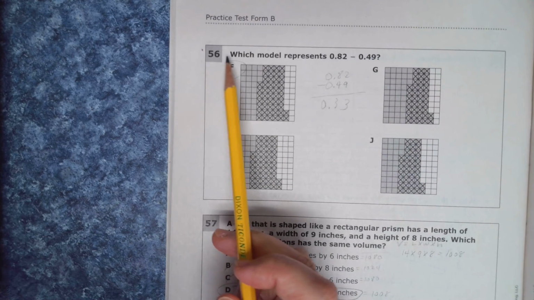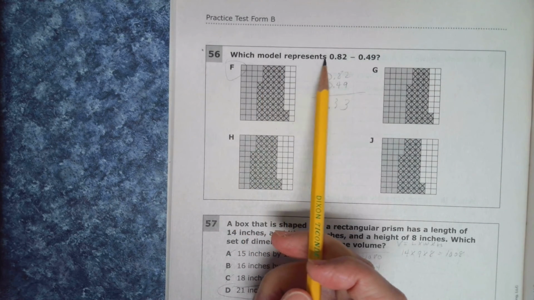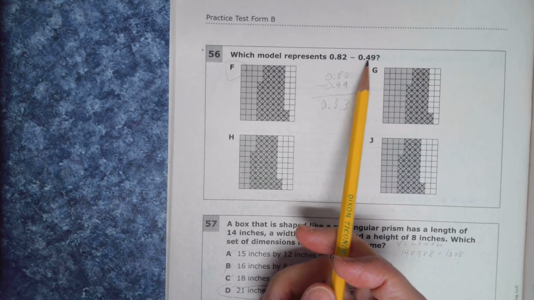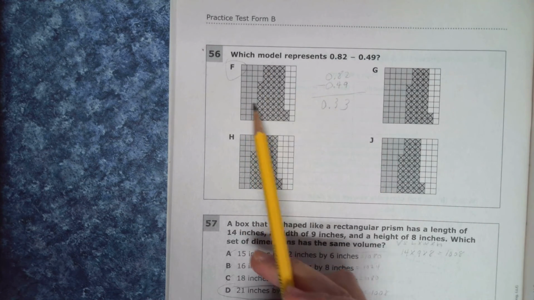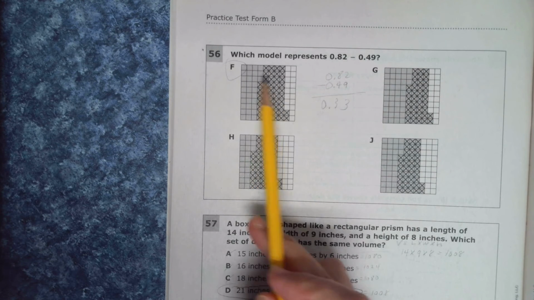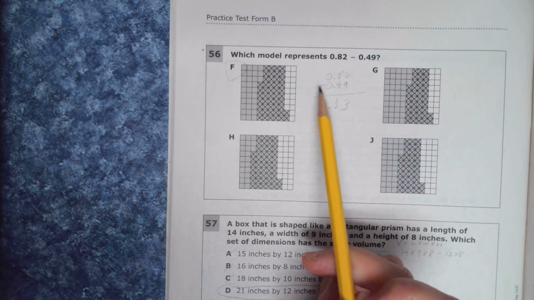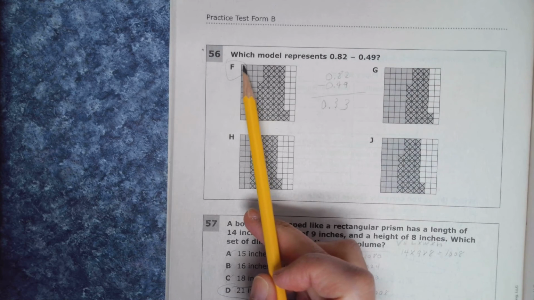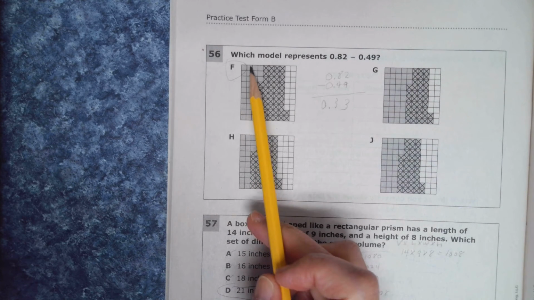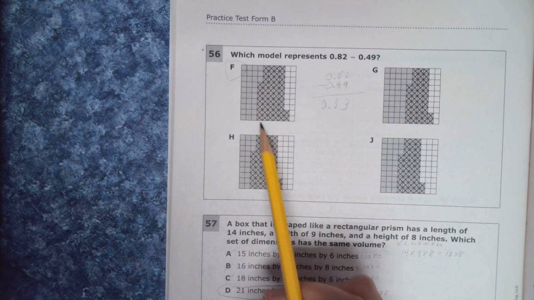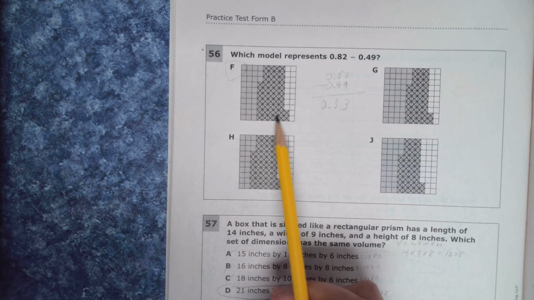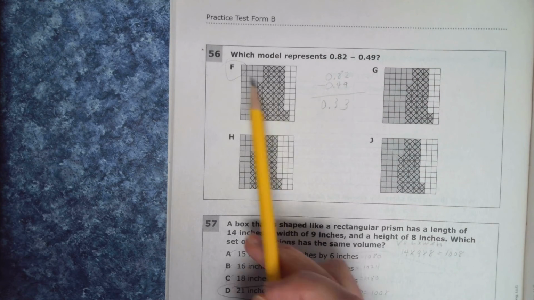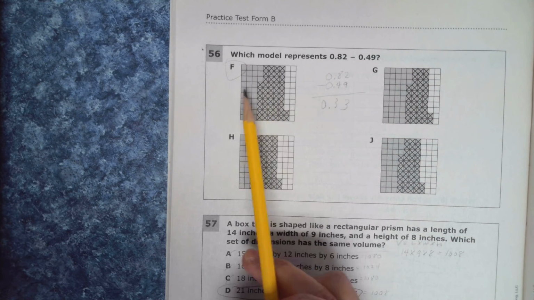Number 56. Which model represents 82/100 minus 49/100? Okay, first let's look at this lighter shade of gray. 82 hundredths are shaded in this gray.